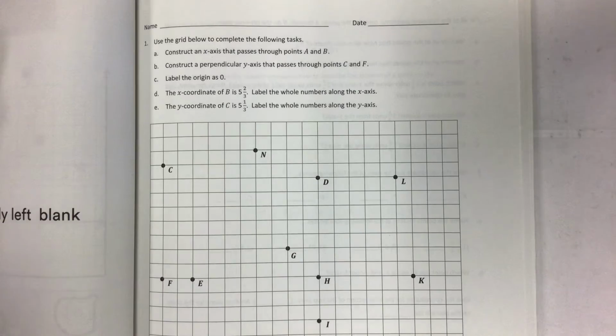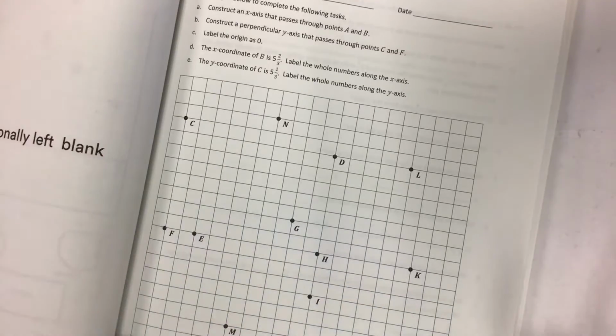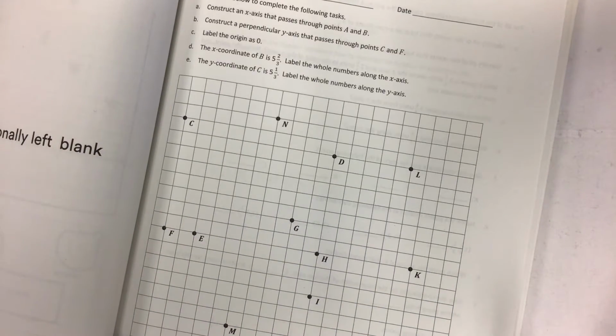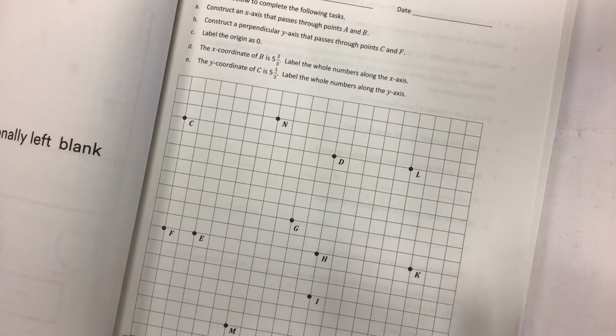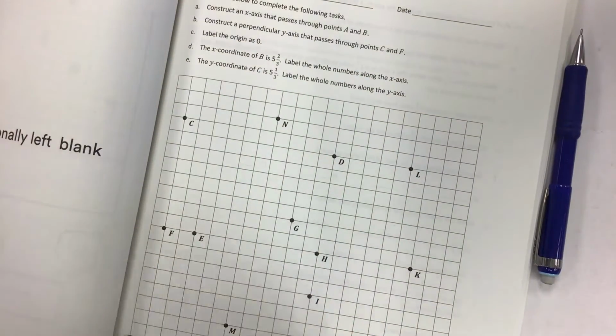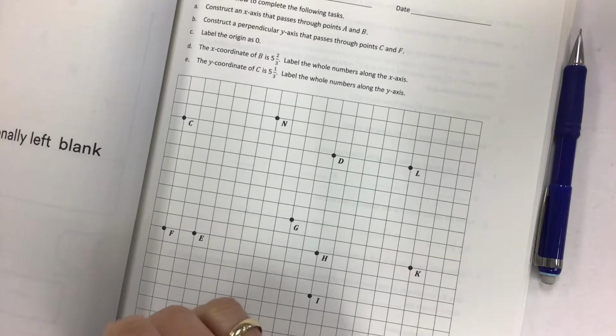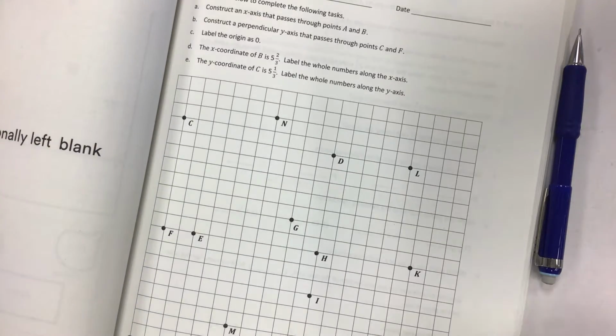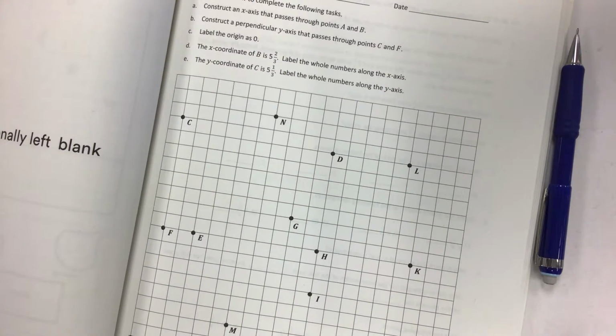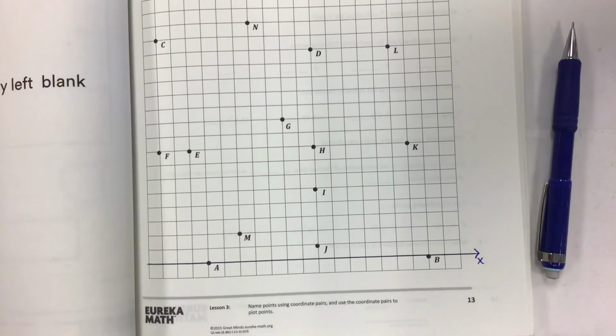So x is always on the bottom, and therefore we're going to use our ruler to draw a line that goes all the way through. Now you're drawing a line on the line. That's the part that I was talking about, where if you have your pencil, you're going to want to go over it several times. And if you're sure that your line went right through the exact points, you can go over it with a pen, because it will stand out. And then we're going to label this X.